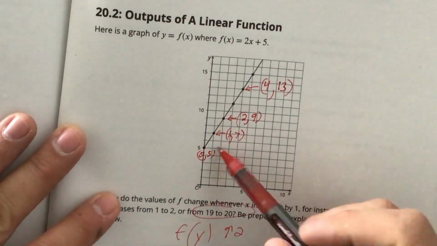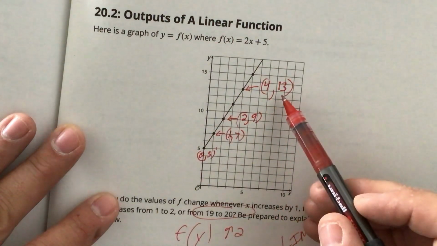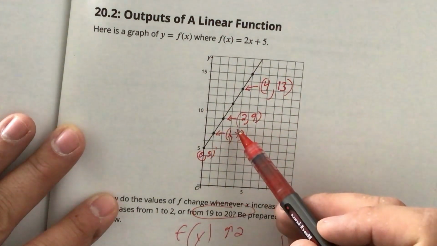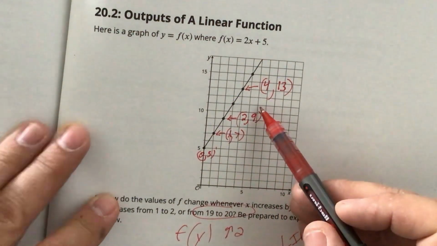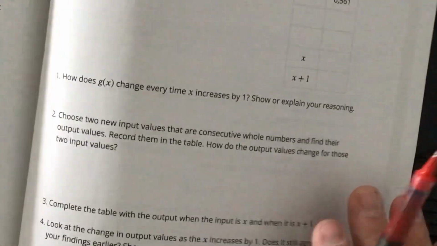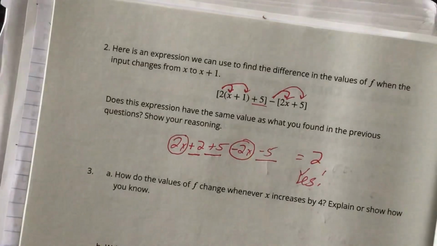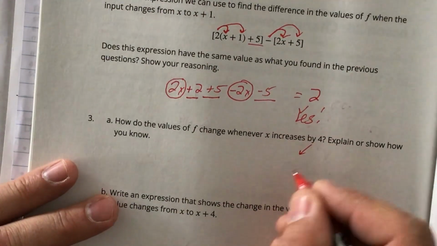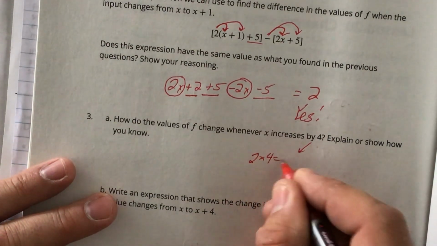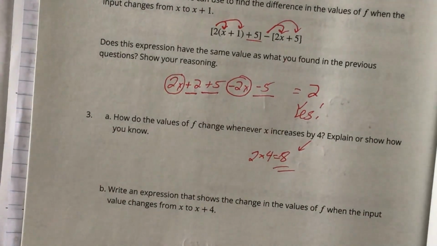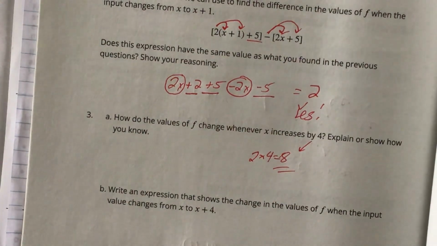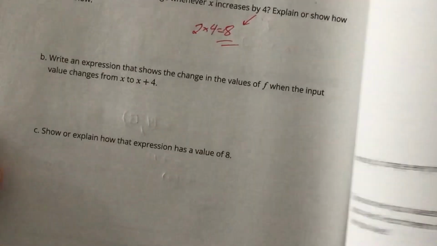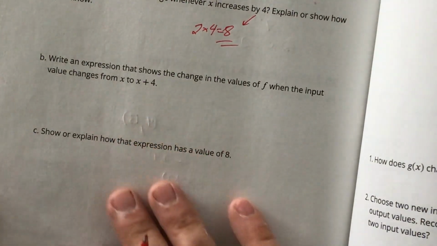So how much did I go up by? 8. 2, 2, 2, 2. Adds up to 8. So if we're increasing by 4, we said every time it happens it increases by 2. You could also say 2 times 4 is 8. That's my prediction. I think it's going to go up by 8. So let's check it.